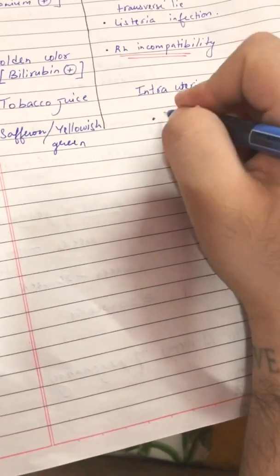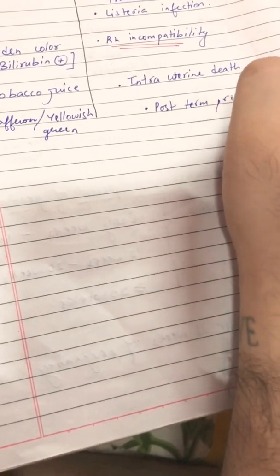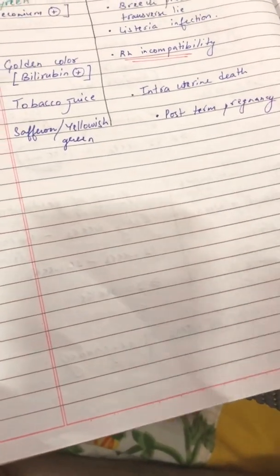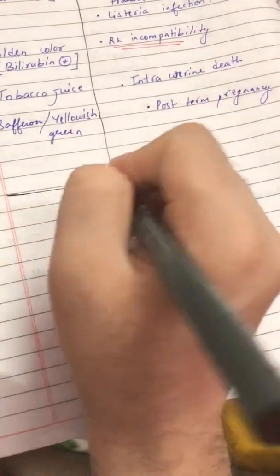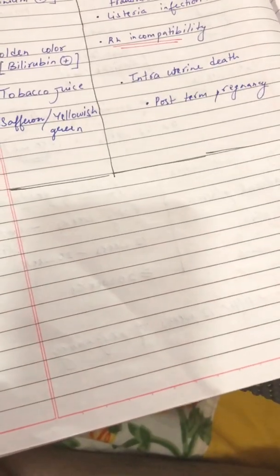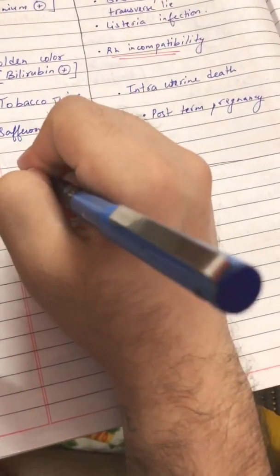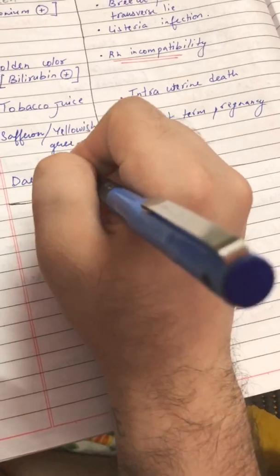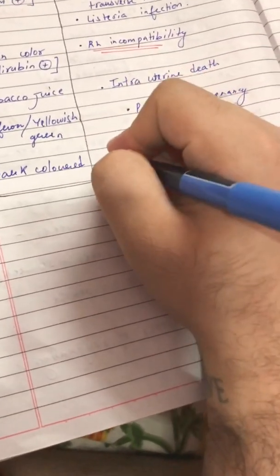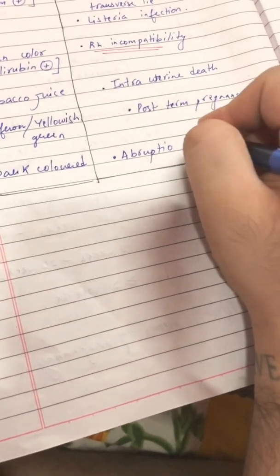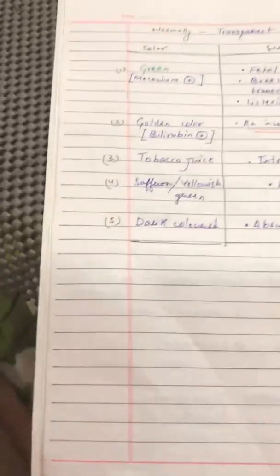It is present in postterm pregnancy. The last thing is dark colored amniotic fluid. Dark colored amniotic fluid is seen in abruptio placenta, which means whenever there's a sudden detachment of the placenta.